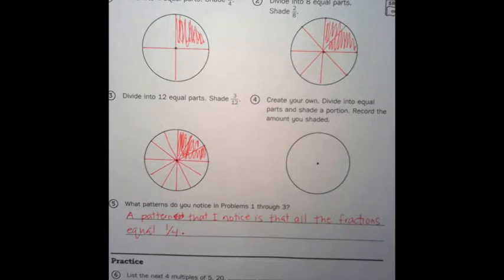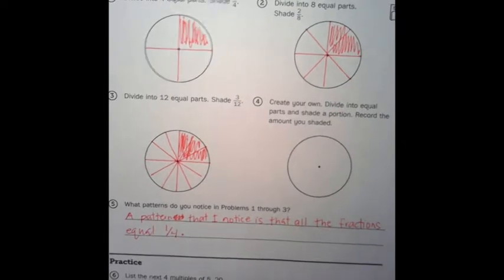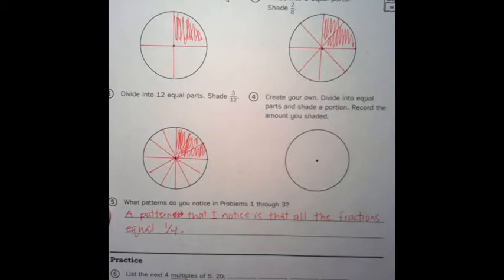Alright, so let's look at our practice. They're asking us here to list the next 4 multiples of 5, starting with 20. So when you're thinking multiples, you're counting by that number. So if we start with 20 and count by 5s, it would be 25, then it would be 30, 35, and 40.